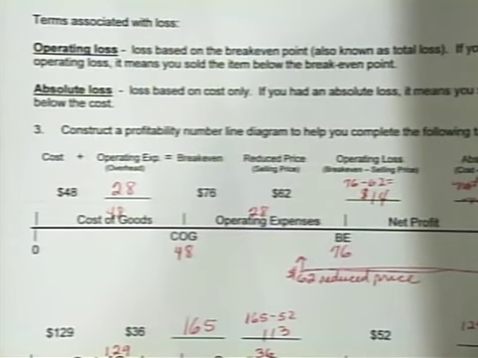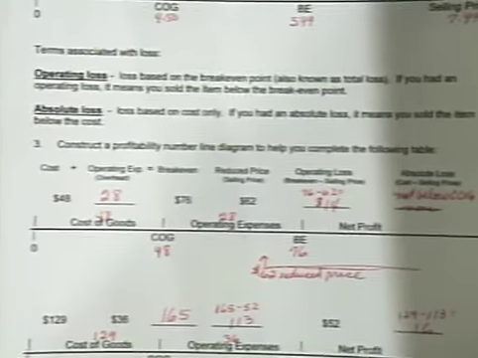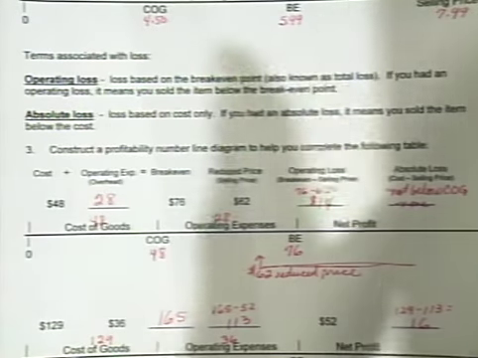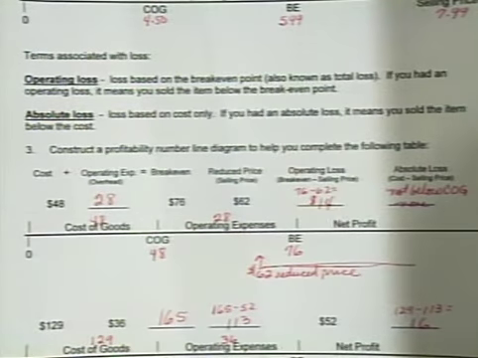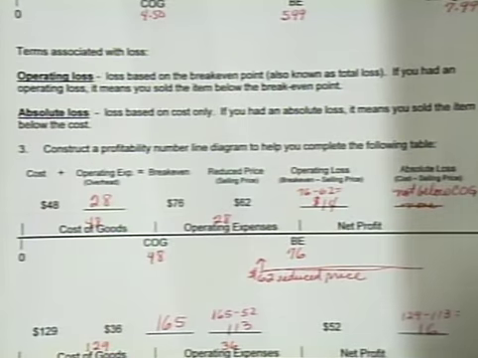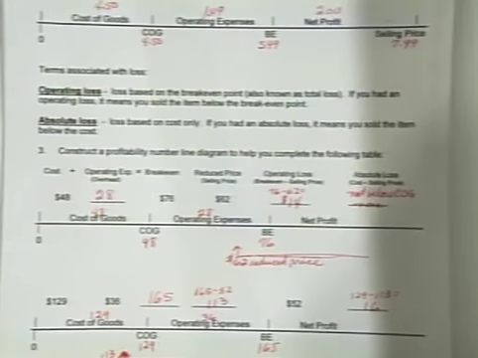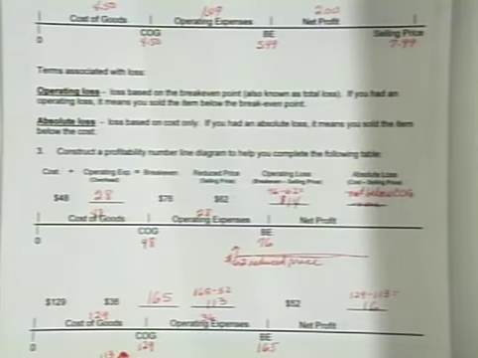Okay. Now, there are two kinds of losses. And we're going to discuss this vocabulary. There are operating losses and there are absolute losses. Okay? Operating loss is the first term we'll talk about.